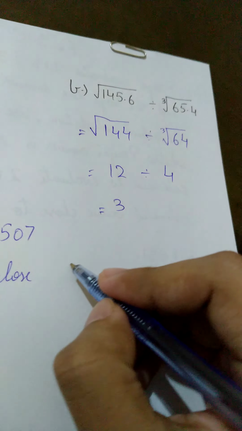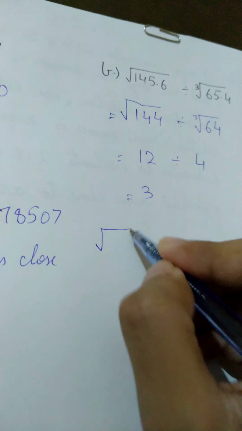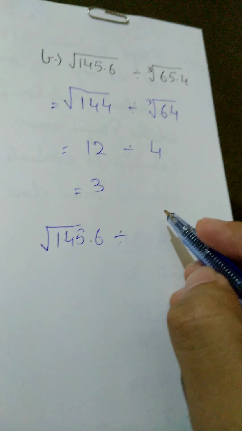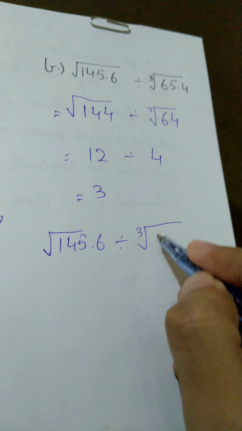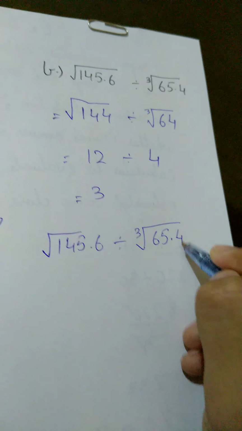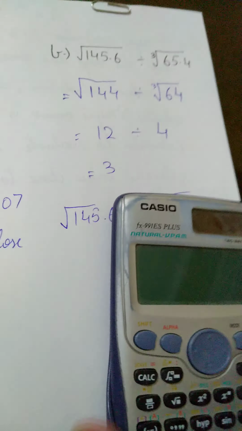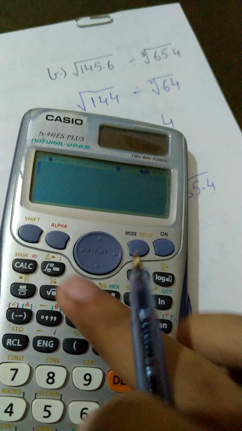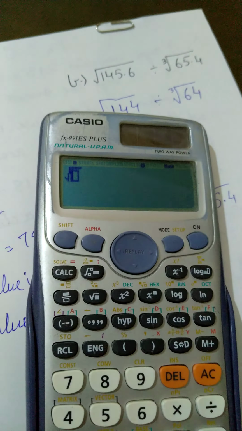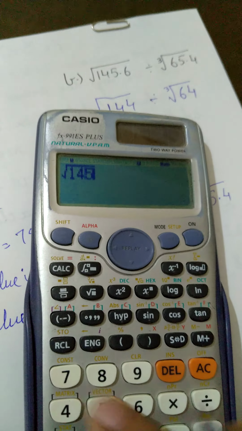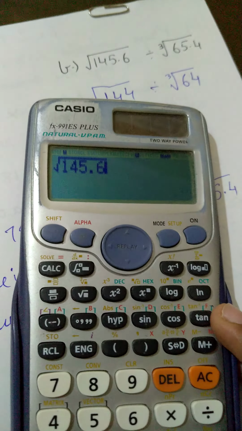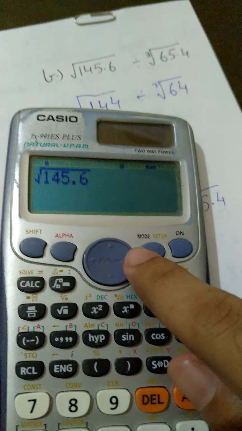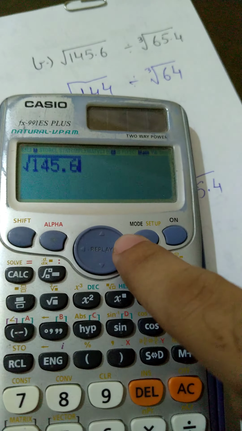And let's solve the answer using a calculator: the square root of 145.6 divided by the cube root of 65.4. When using the calculator, be very careful how you put the value. Enter the square root of 145.6, and because our next value has a cube root, please give a space here.